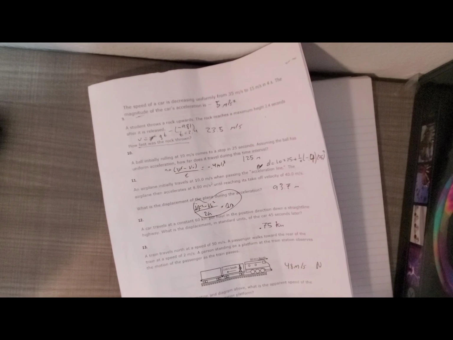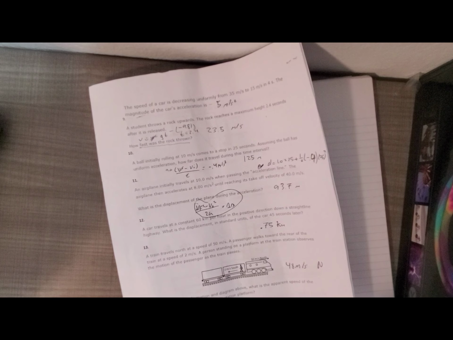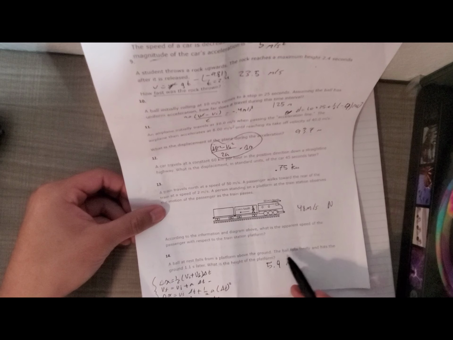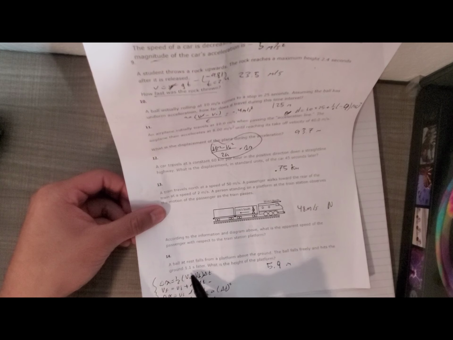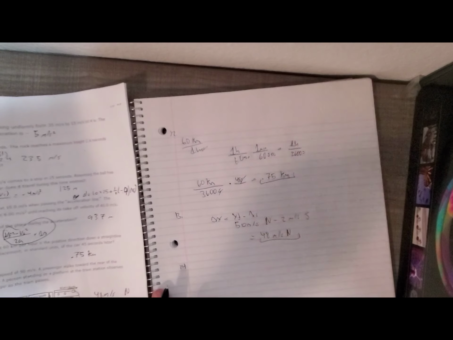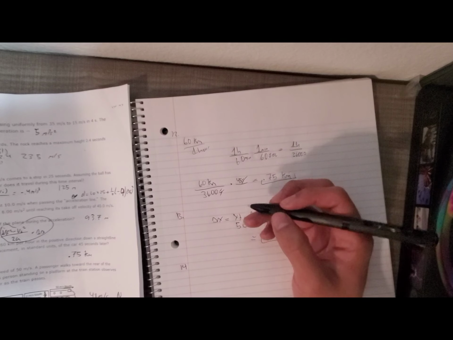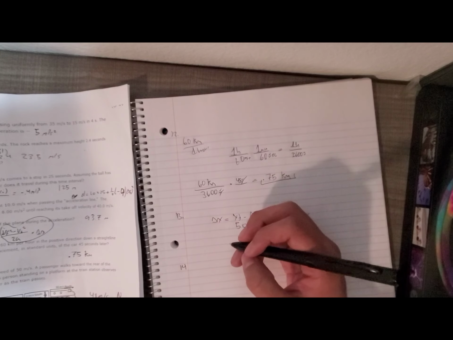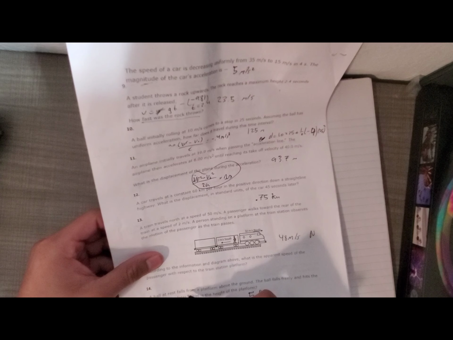So number 14, a ball at rest falls from a platform above ground. The ball falls freely and hits the ground 1.1 seconds later. What is the height of the platform? So 14, again, a ball at rest.